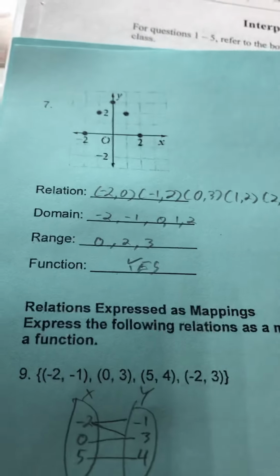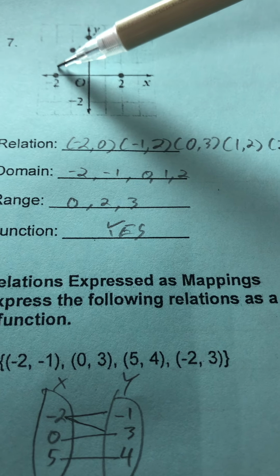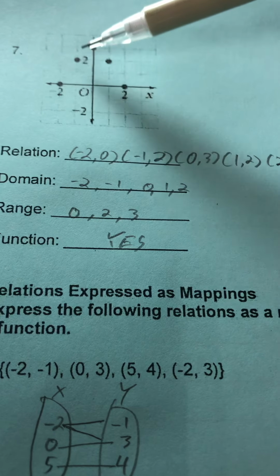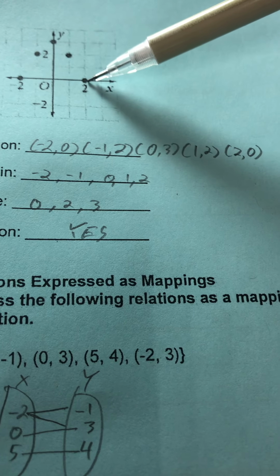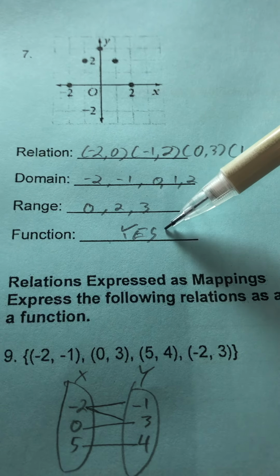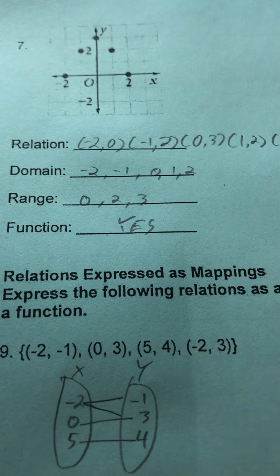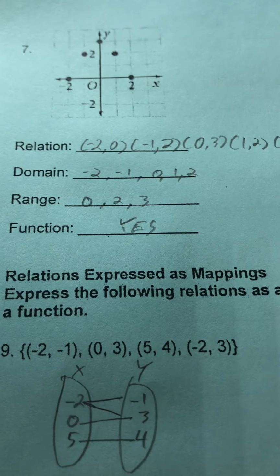Okay, number 7. This point right here is -2, 0. This point is -1, 2. This point is 0, 3. This point is 1, 2. This point is 2, 0. The domain is listed here. The range is listed here. Yes, this is a function because I do not have a repeating domain. There's no repeating domain.